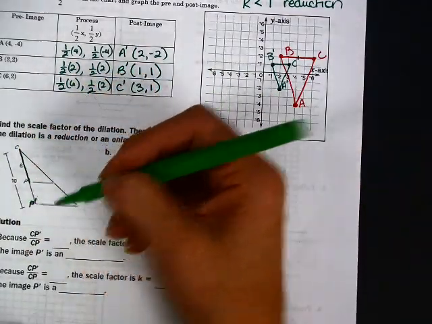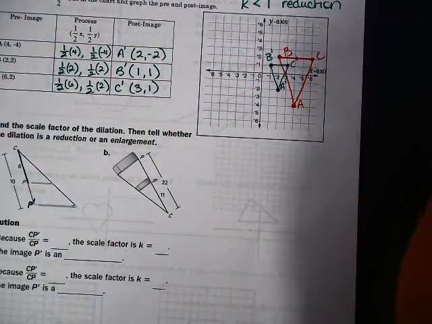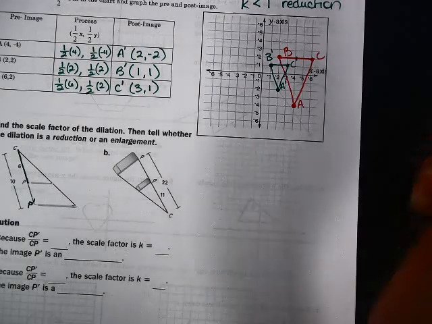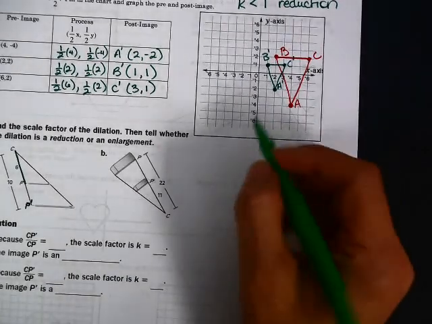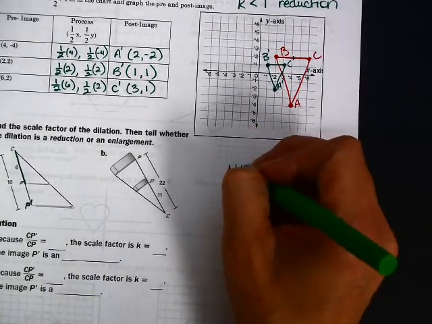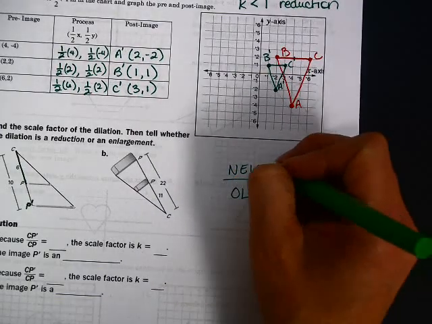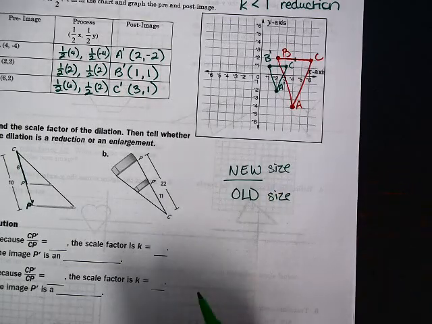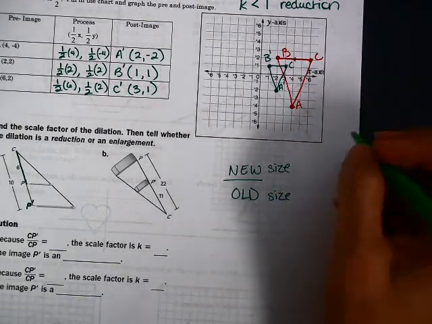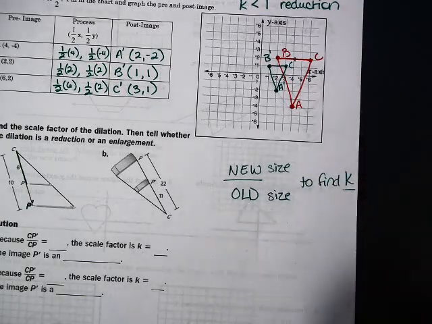So the original length was 6, and now from C to P prime, it's 10. Well, if it went from 6 to 10, then of course it was an enlargement. All right, so now then, whenever you're doing scale factor, be sure that you always write it as new to old. Okay, which is your new size over the old size.